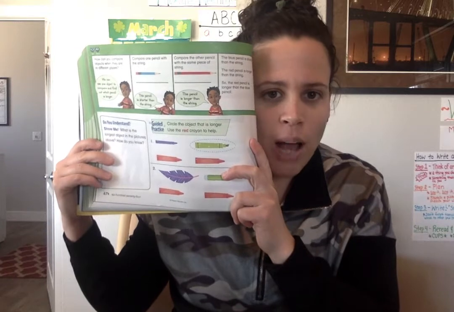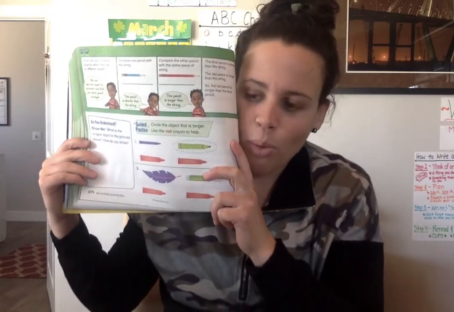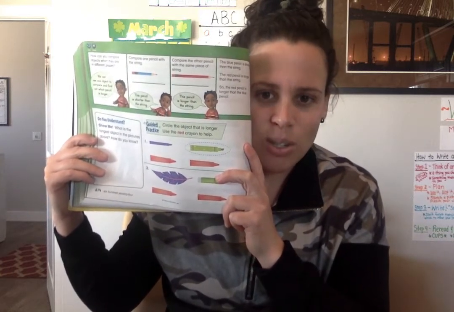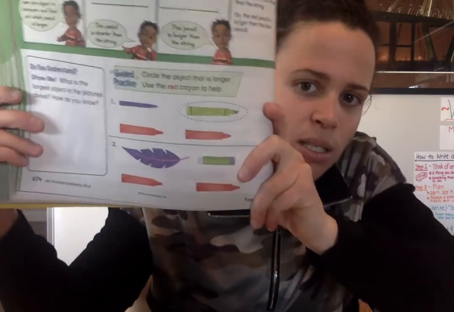Okay, if you have smaller objects, it might be a little more difficult. That's why I said a button or a penny or a cube or even a paper clip. Those kinds of things are easier to measure with if you have smaller objects. So, let's look at the next one.